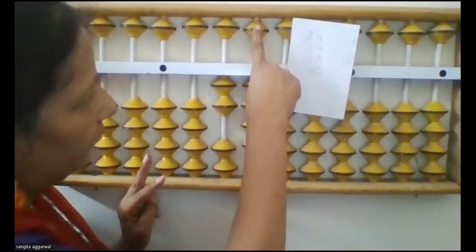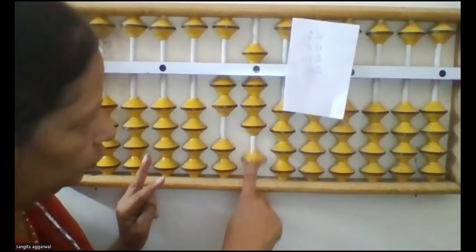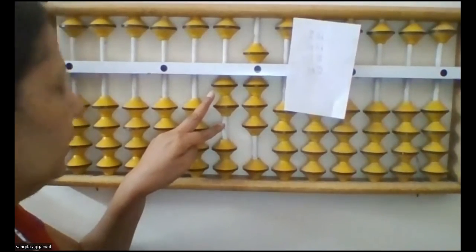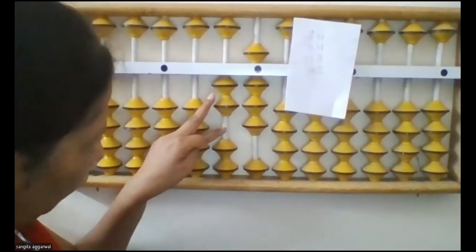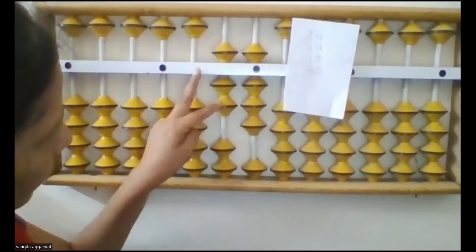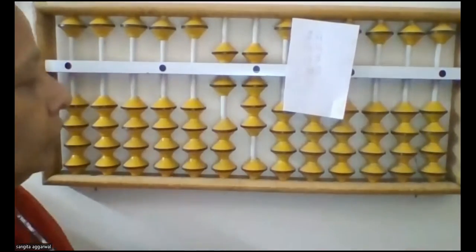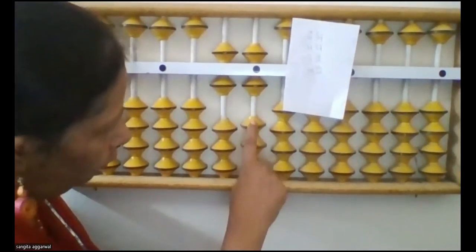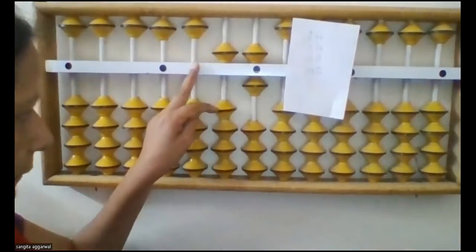So this is add 5 minus 1, and here you have to do add 40 on the tens rod. To add 40, you will use the formula add 50 minus 10. Now minus 12. So minus 2 and minus 10.